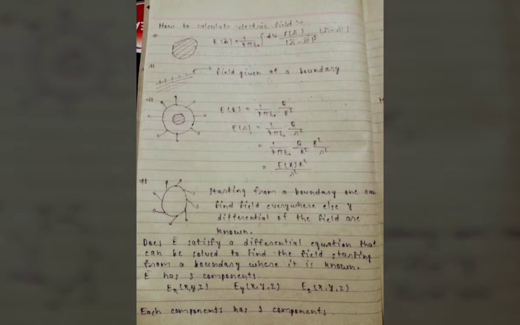Now, I already said why we want to do that: not necessarily every time will I be knowing what the charge is somewhere, right? I may be given a boundary where I know the field. How do I build it up from here? So if I know the differentials, I can do that, right?